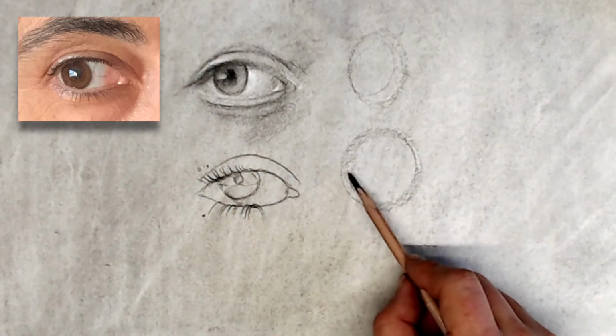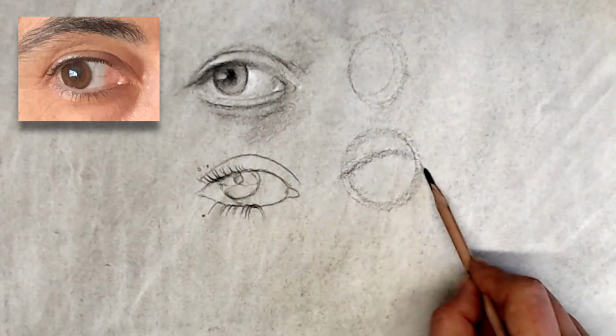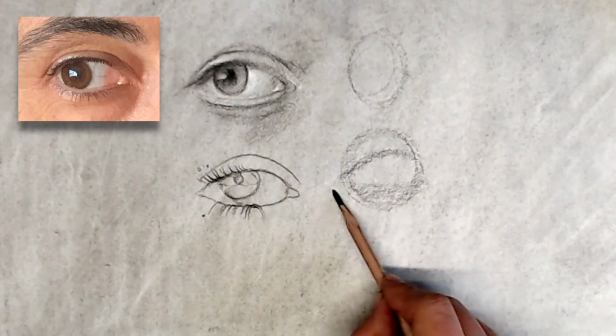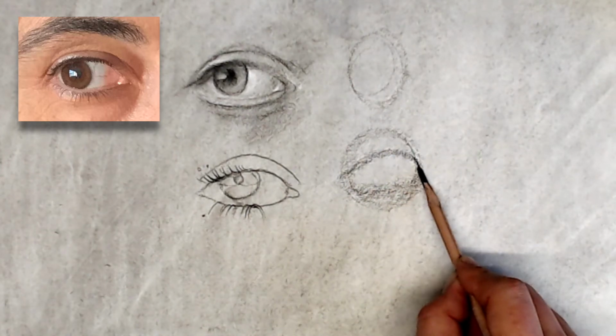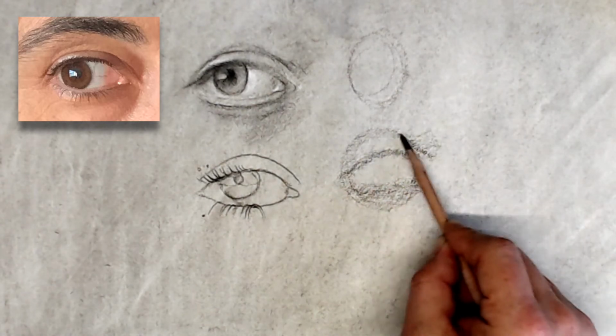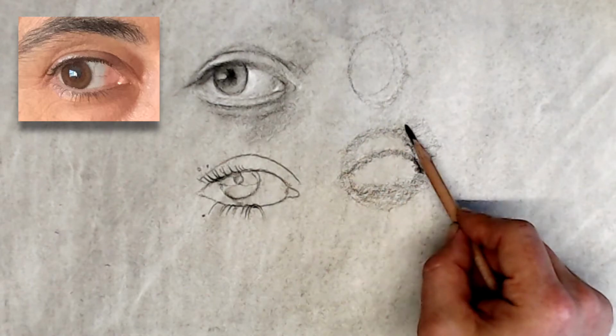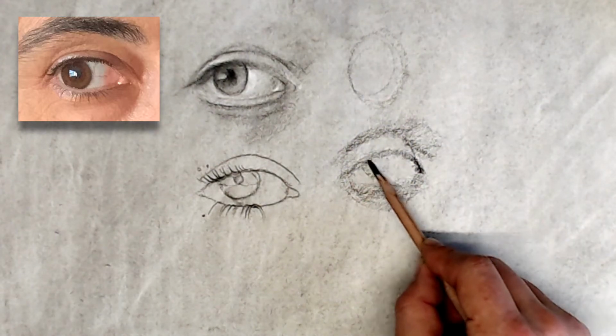I start off with a shape. Basically what I'm going to do is I'm just going to throw a little bit of value underneath the upper eyelid, a little bit of value underneath the lower eyelid like this. I'm going to go a little bit darker to indicate the presence of a tear duct like this. The fact that there's usually a shadow underneath the brow here, like that. Here's the iris.